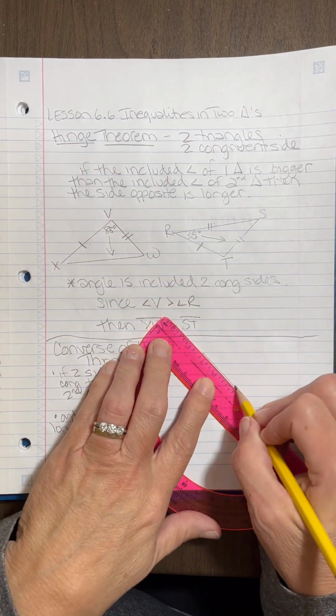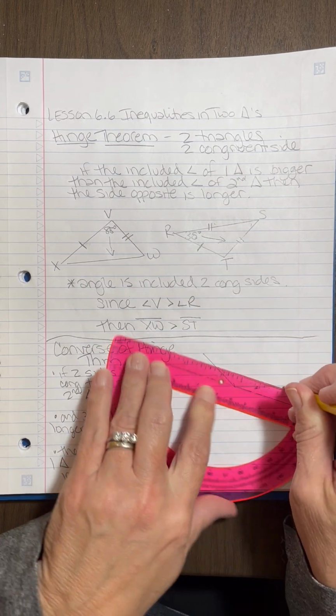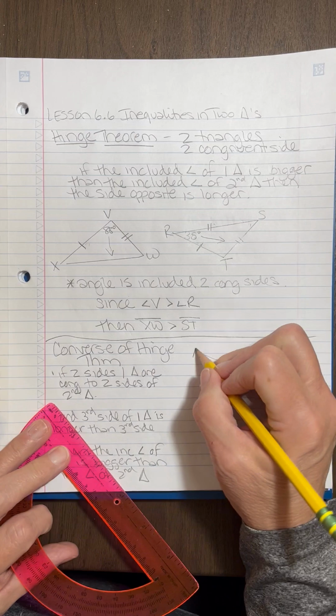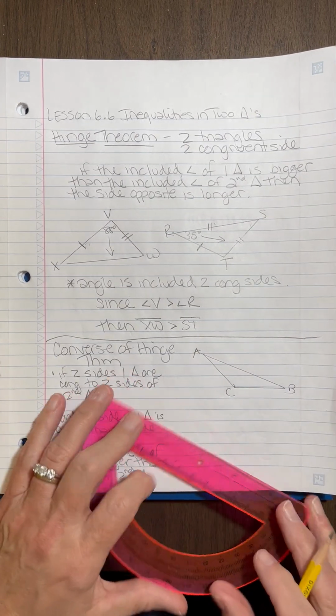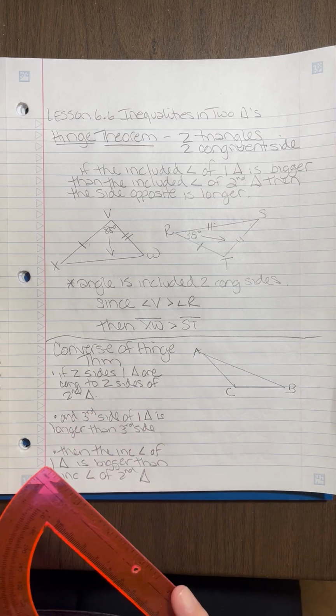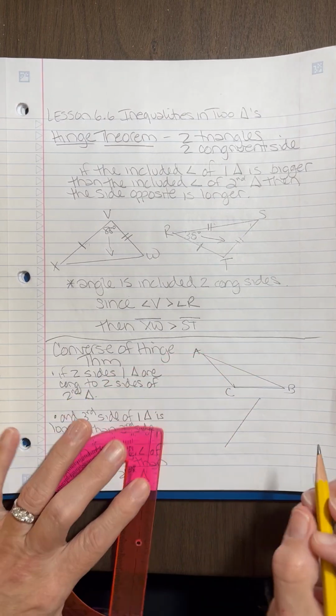So let's do this. I'll try to draw it a little better this time so it makes more sense. We have A, B, C, and then let's see what's going to be congruent, just so I can make sure I make them actually congruent.